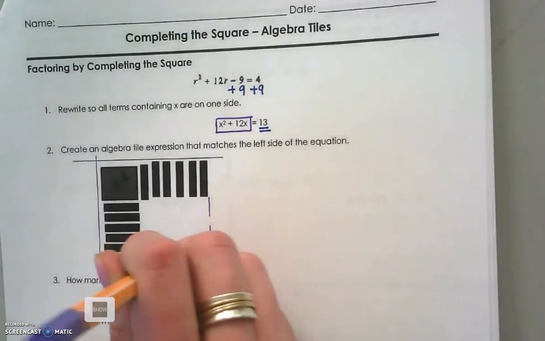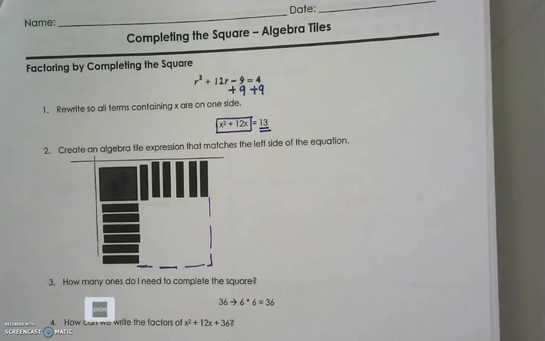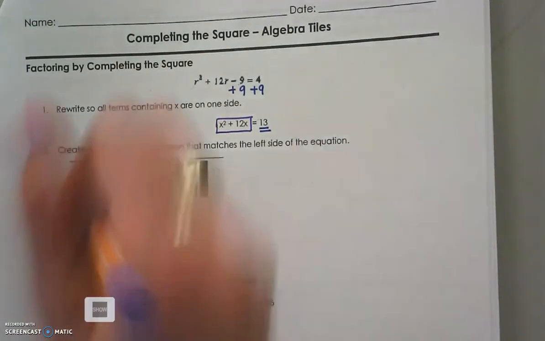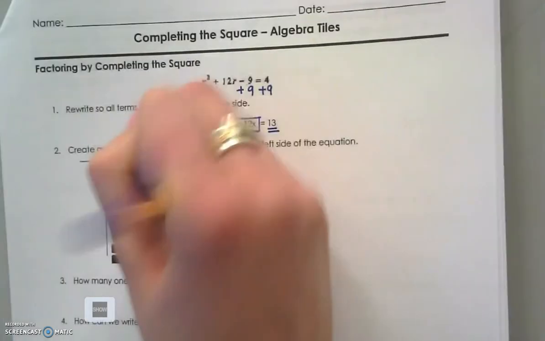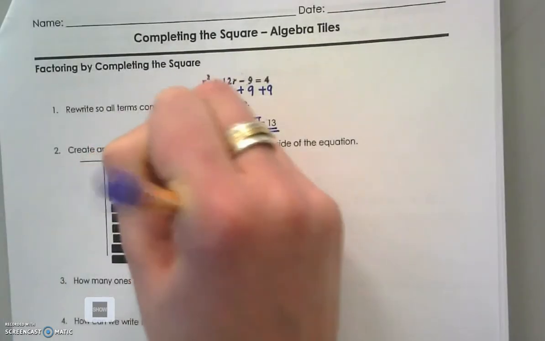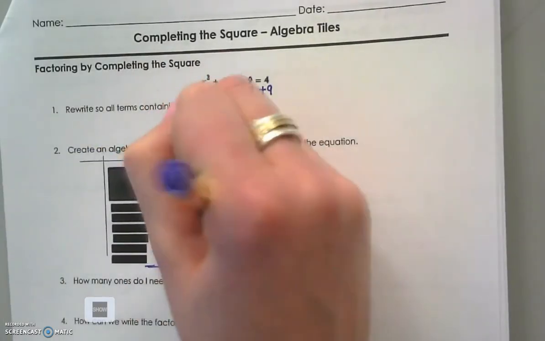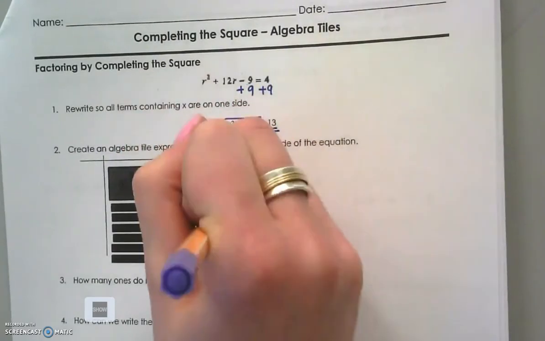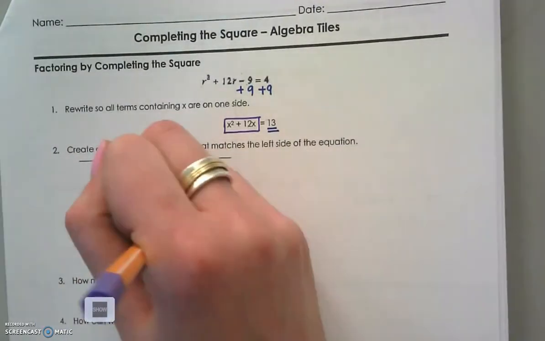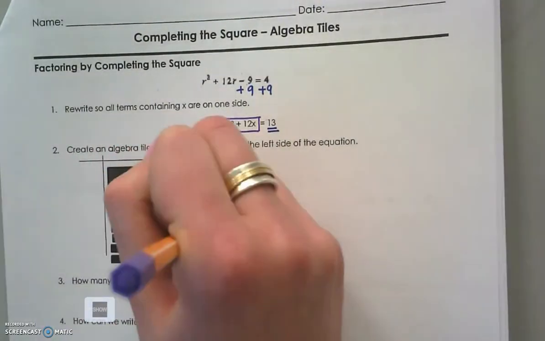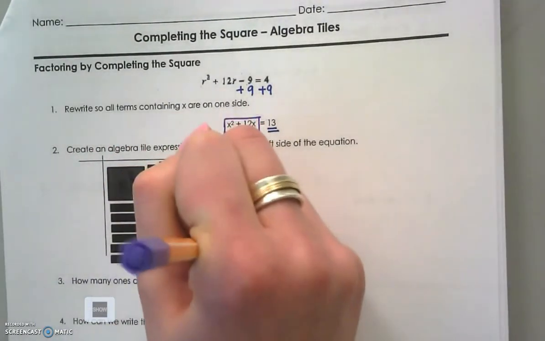To make this look like an actual shape, my question to you is, how many ones would I have to draw in order to fill in my square? You have to think about what's going on here. If I want to fill in my square, I have a length and a width.